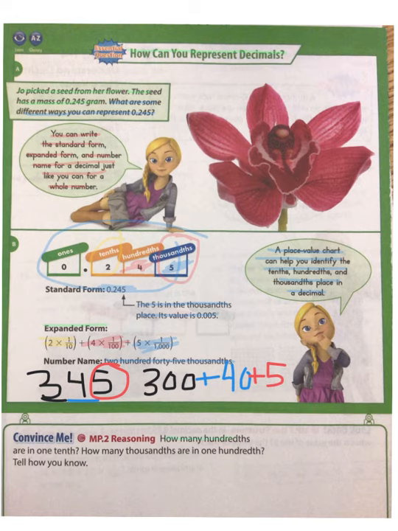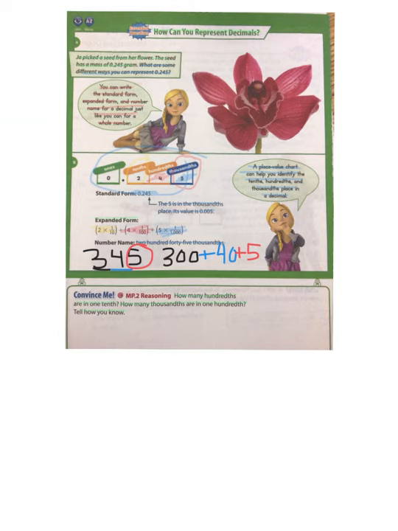Let's look at the bottom with convince me. How many hundredths are in 1/10? How many thousandths are in 100th? Tell how you know. I shrunk the page and moved it up so it is easier for you to see. The first question asks, how many hundredths are in 1/10? Well, if I'm going to write 1/10, I'm going to have a 0 in my ones place, a decimal point, and a 1. Now, I need to know how many hundredths that is. So I have to put a digit in the hundredths place, which would just be a 0. So we have 10 hundredths in 1/10.